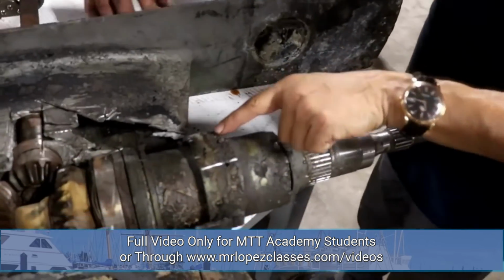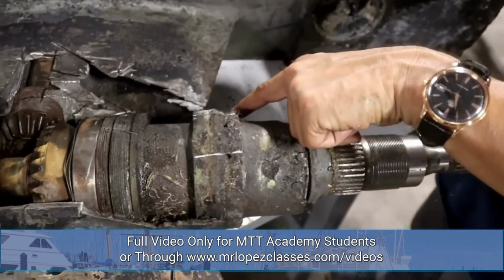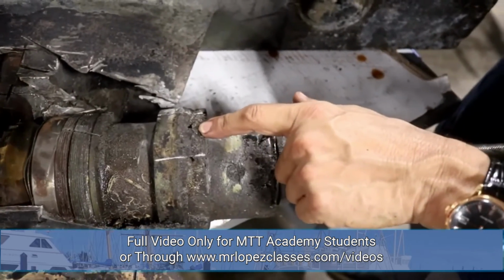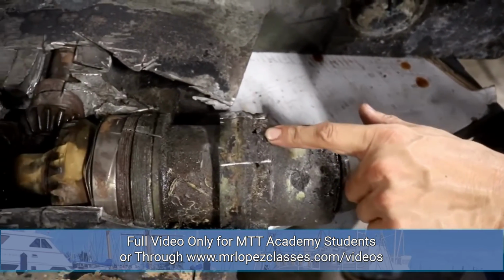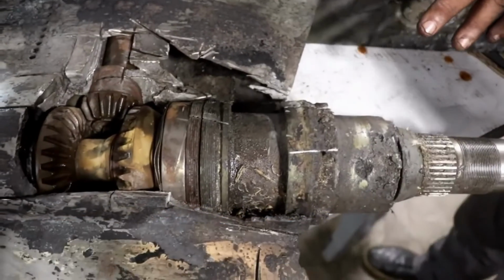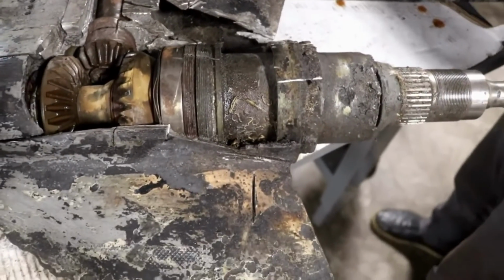This is a common problem with the Bravo. A lot of corrosion over there. Common problem. Oh yeah, that's the biggest problem. That's most of the drives that I replace. It's not because it blew up. It's due to corrosion. It's the corrosion.